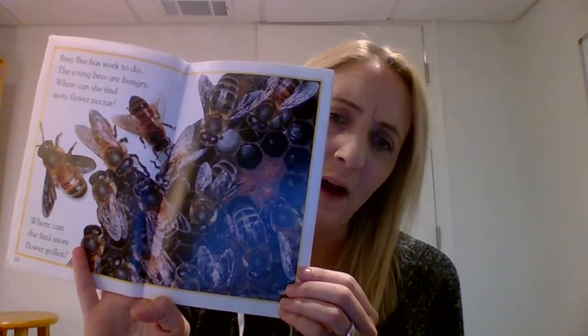Busy Bee has work to do. The young bees are hungry. Where can she find more flower nectar? Where can she find more flower pollen? Where are some places you think you could find all this flower pollen and flower nectar? Is there anywhere in your yard that the bees might like to go? Think about it.